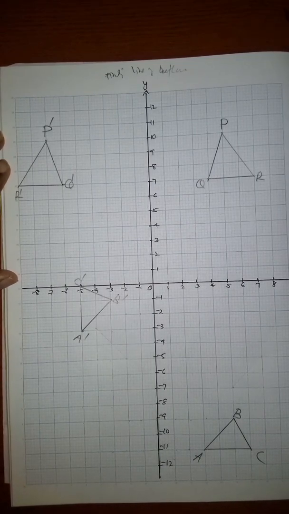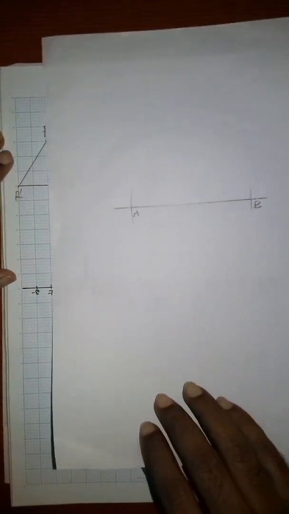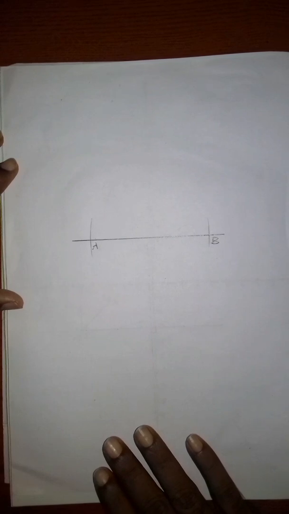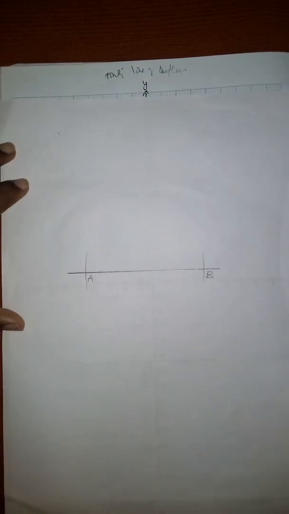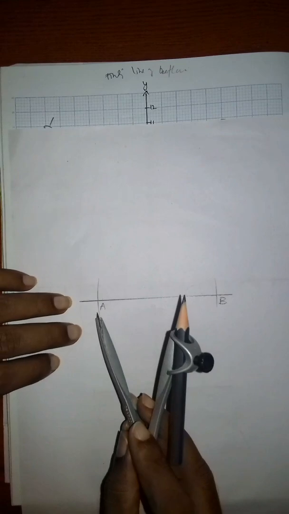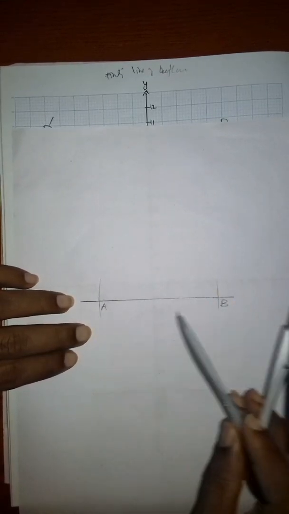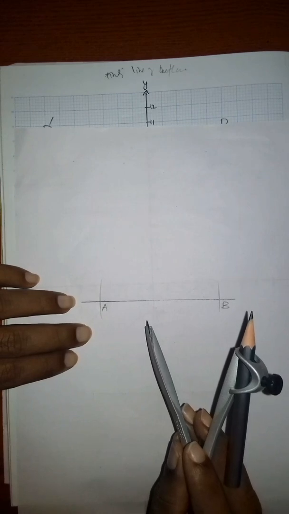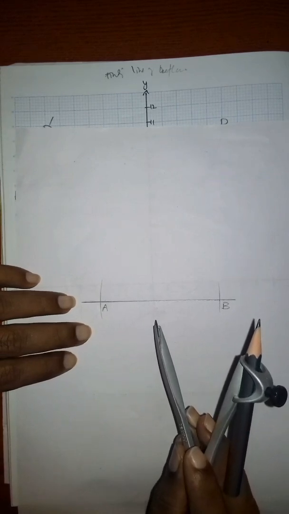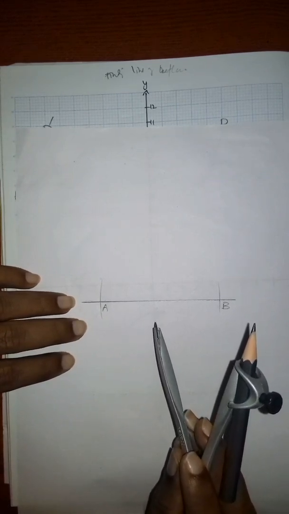Now first of all I will refresh your memory. Sometimes you may have done this or you may not have, you may have the memory of this or may not have, but for all purposes, I will show you how to construct a perpendicular bisector of a straight line segment. Take this straight line segment AB, point A, point B. If you are asked to construct a perpendicular bisector of this straight line segment AB, this is the process that you have to follow.